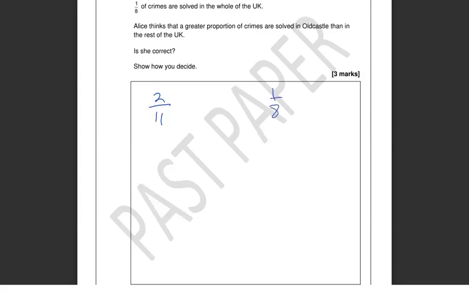So you have to compare the two fractions together. When you want to compare fractions, you have to make them have the same denominator. So this one times 11, this one times 8. That gives you 16 over 88 and 11 over 88.